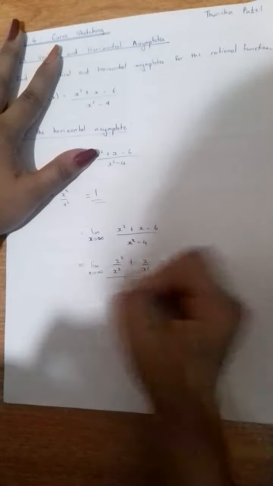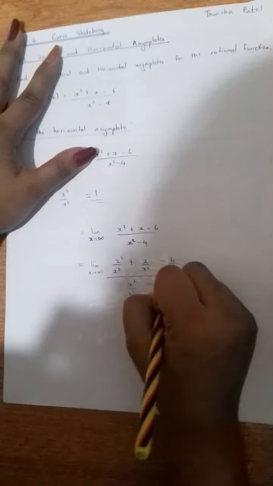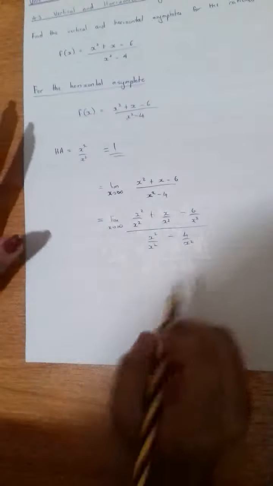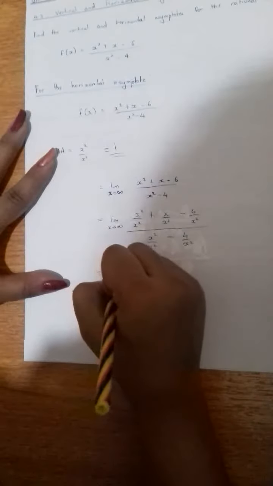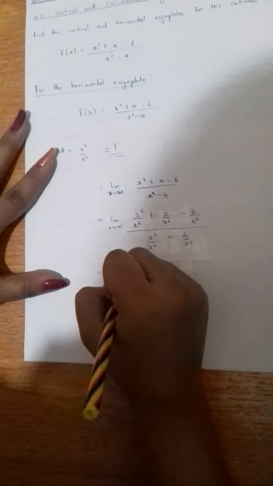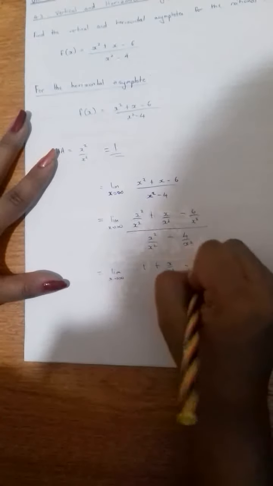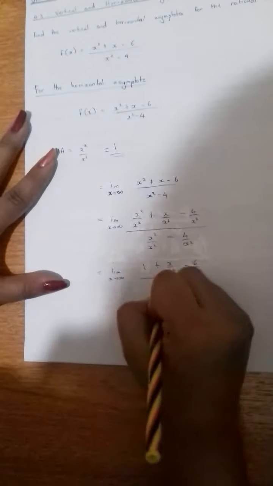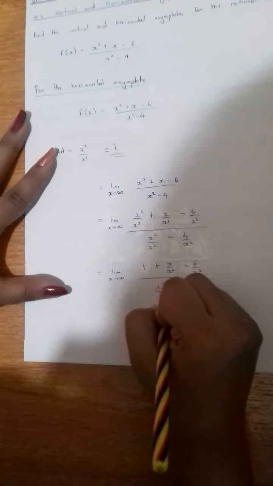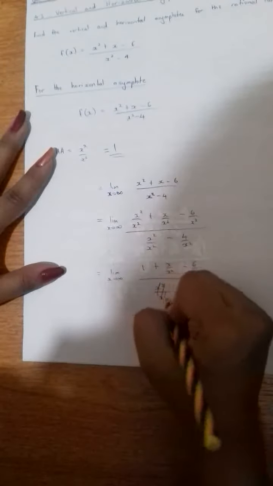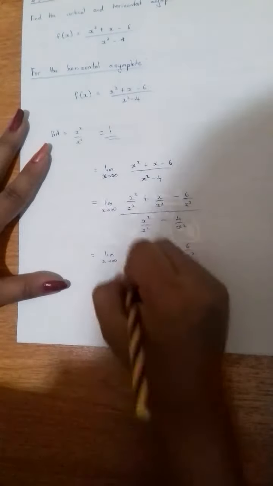As you see, I've divided it by x squared. Similarly for the denominator, so this is minus 4 divided by x squared. Once we divide it, we get 1 plus 1 over x minus 6 over x squared, divided by, I'm sorry, this one, 1 minus 4 over x squared. So these are what we get.